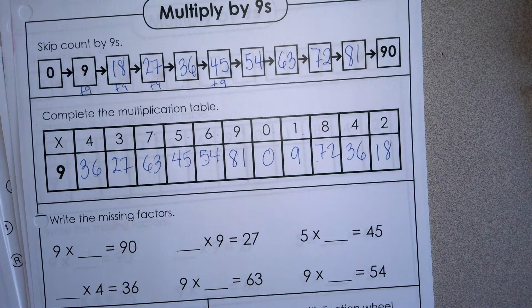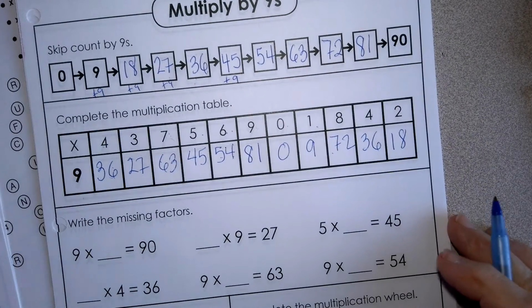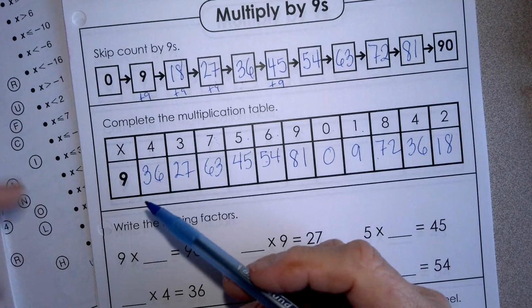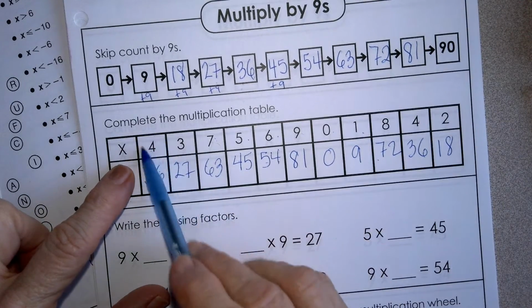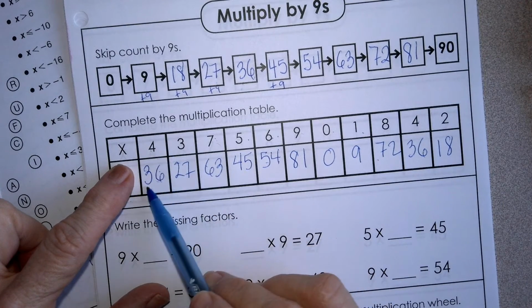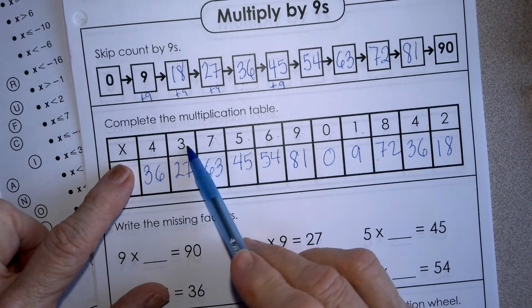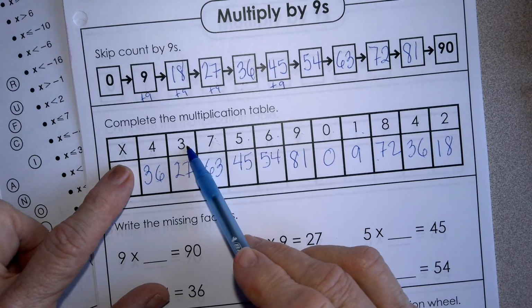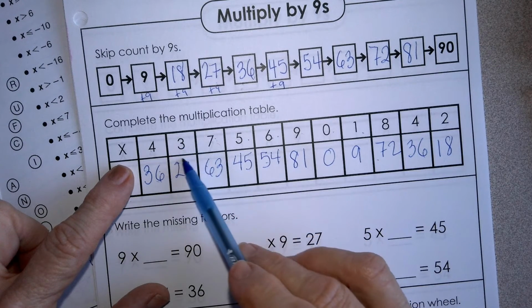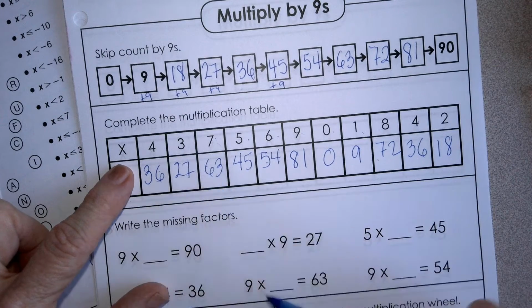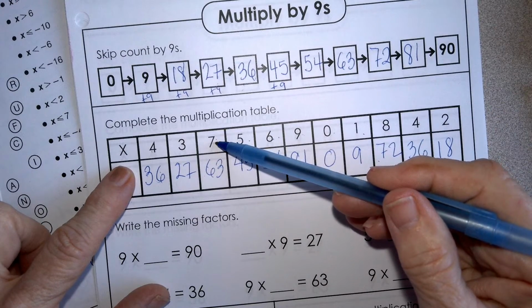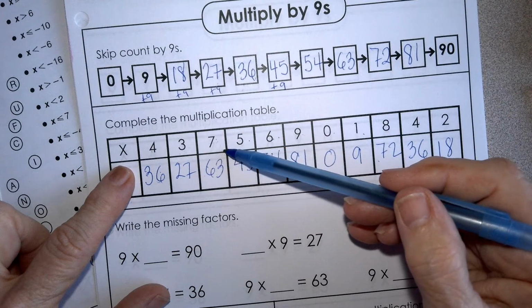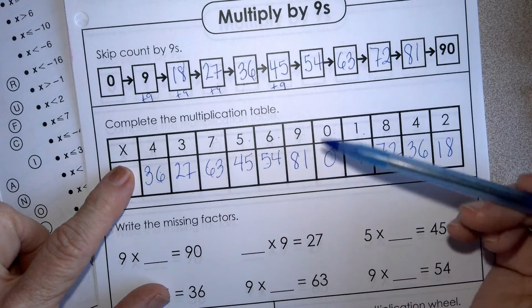Some of you who are learning your facts, good memorization is the best way. But here's another way that you might want to think about it. It might help some of you, it might not, I don't know. But I can do 10s really easy. Because isn't 4 times 10 40? Yes. But then I take away a 4. What's 40 minus 4? 36. I could do it again. 3 times 10 is 30, but I take away 3. What's 30 minus 3? 27. 7 times 10 is 70 minus 7. So 70 minus 7 would be 63.